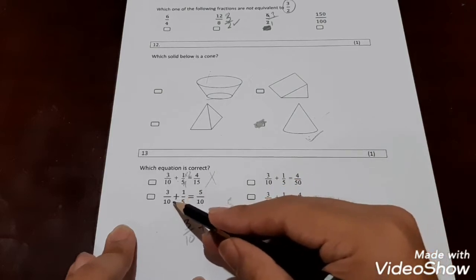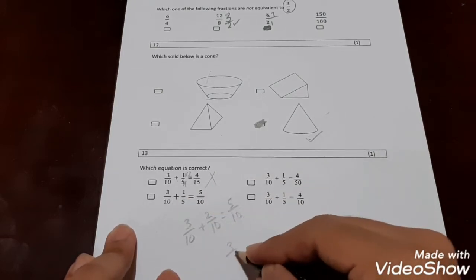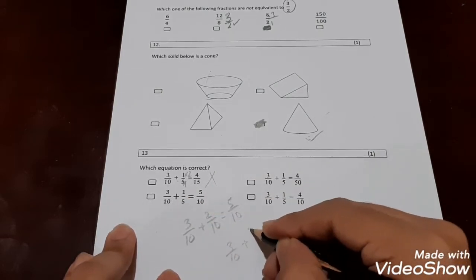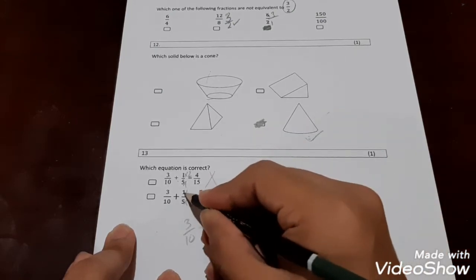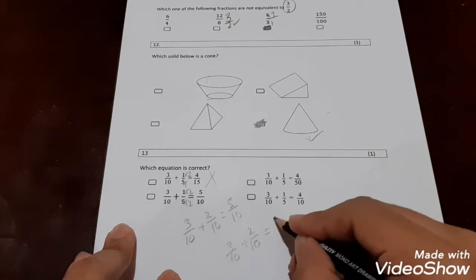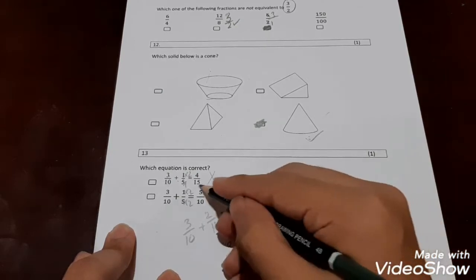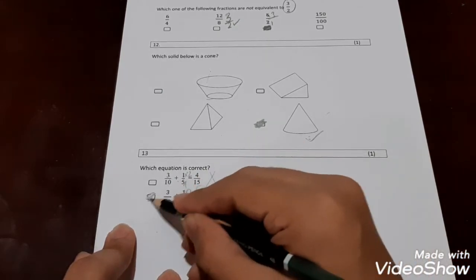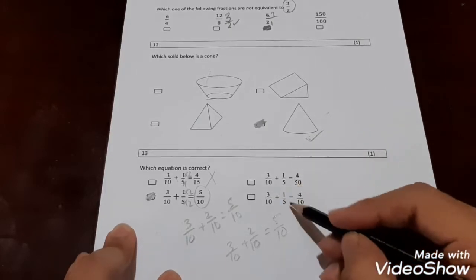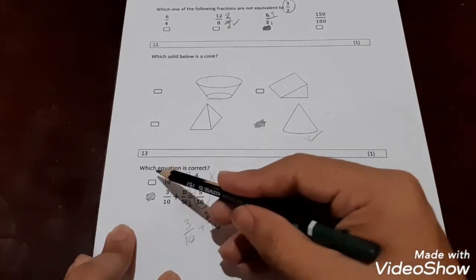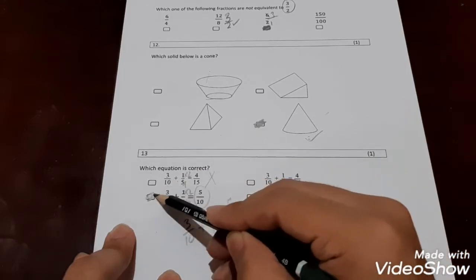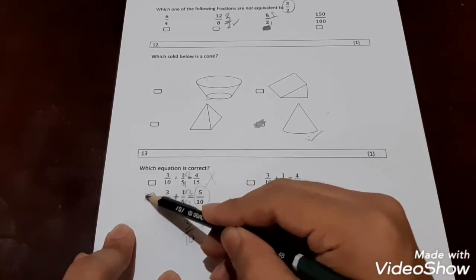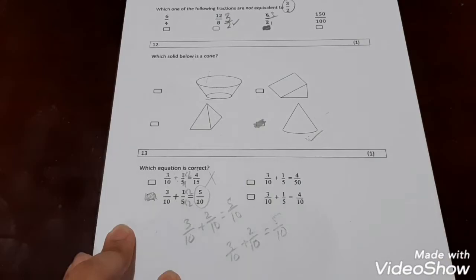Then the second one, which is 3 over 10 plus 2 over 5, 2 over 10, because we multiplied 5 by 2 and 1 by 2, which will be 5 over 10. So this is correct, and so we will shade this as our final answer. As the other two are also incorrect because the question states which equation is correct. So we shade this as our final answer.